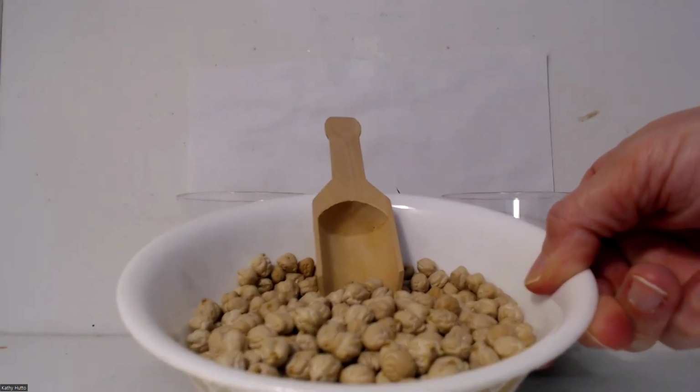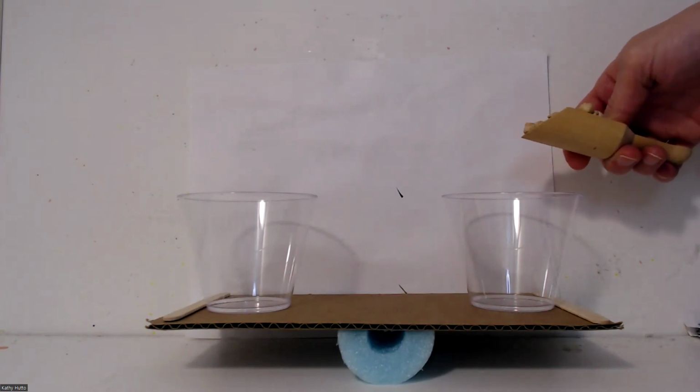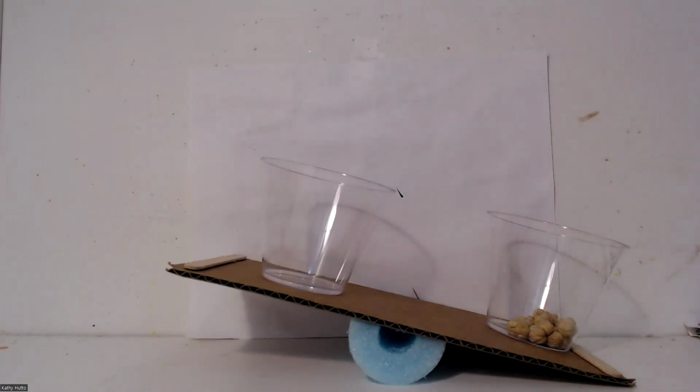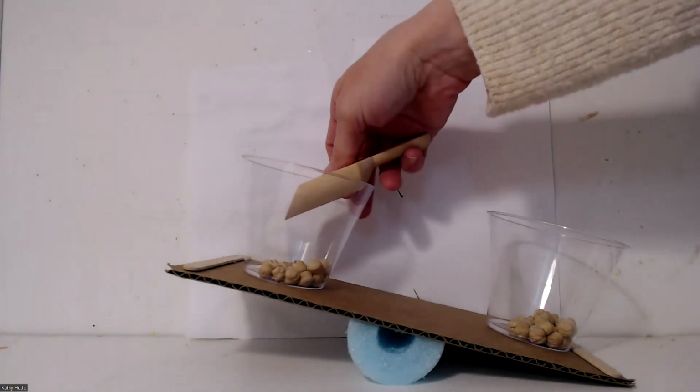And now I have some dry beans here. And I'm going to scoop some of the beans into this cup over here. Let's see what happens to our balance scale. Whoa, this side went down because this side is heavier. This side weighs more. So now let's see if we can add some beans to the other side and get it to go down.